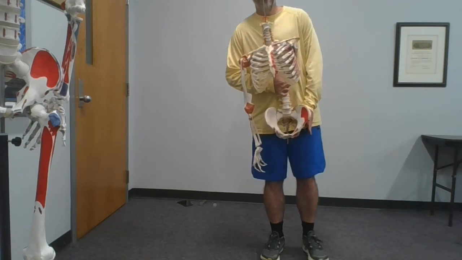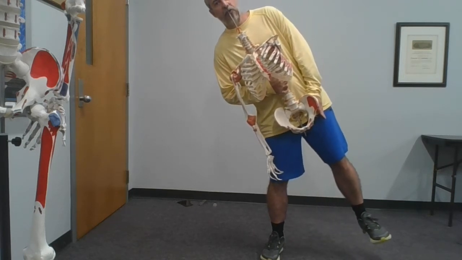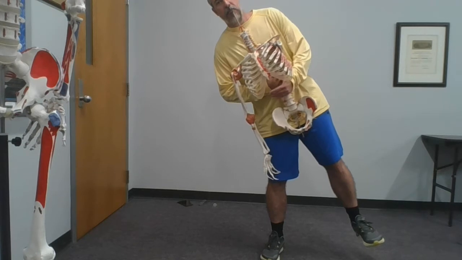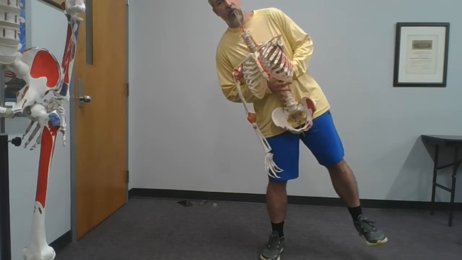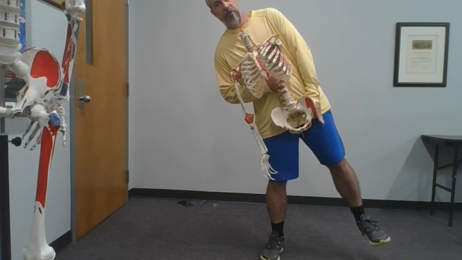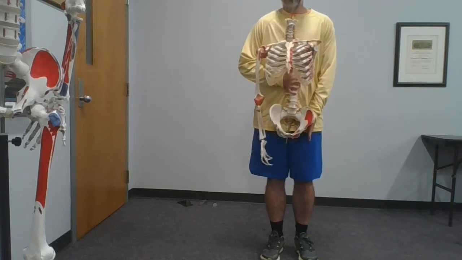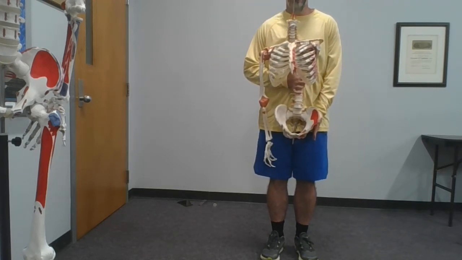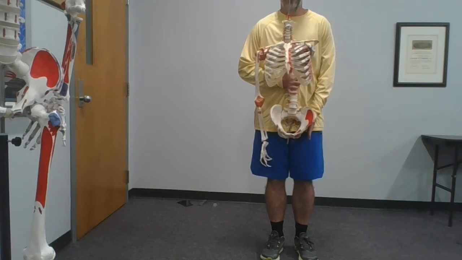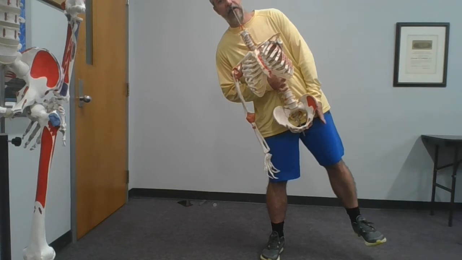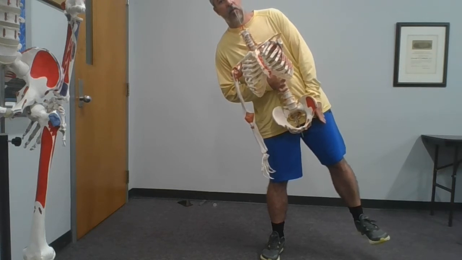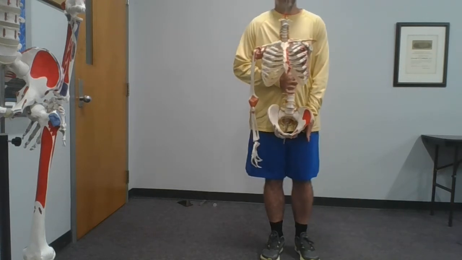So if I pivot on my right leg in the frontal plane, the motion is here and no motion is there. But you've got to be trained in human movement to be able to see why. Right hip abduction, left hip nothing. Right hip adduction, left hip nothing.